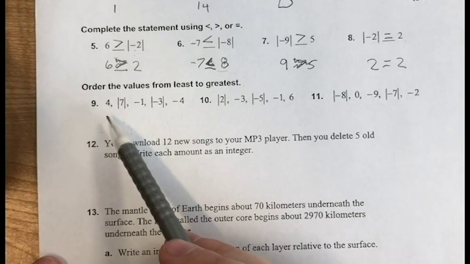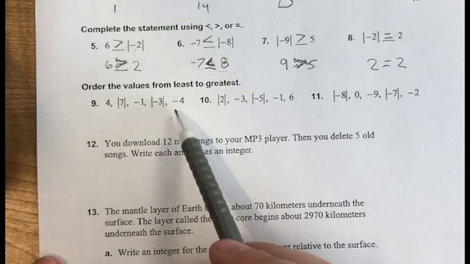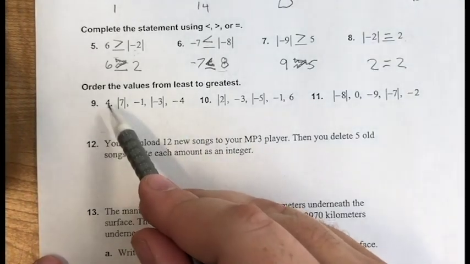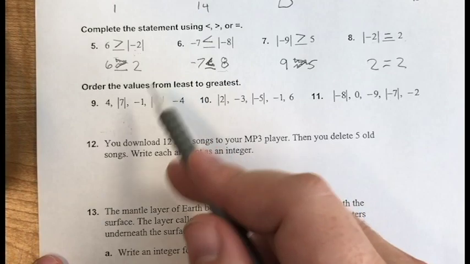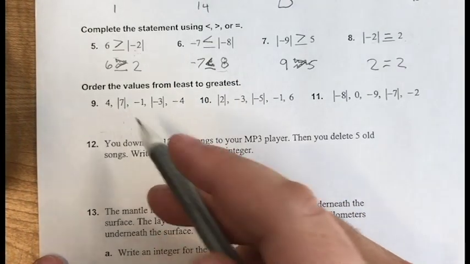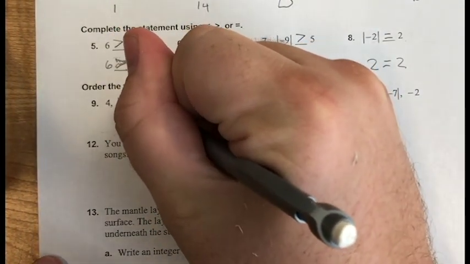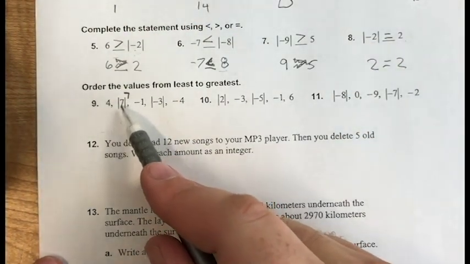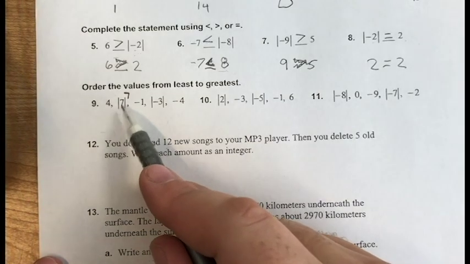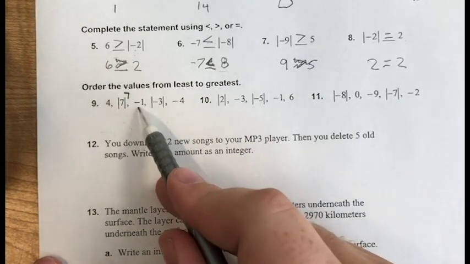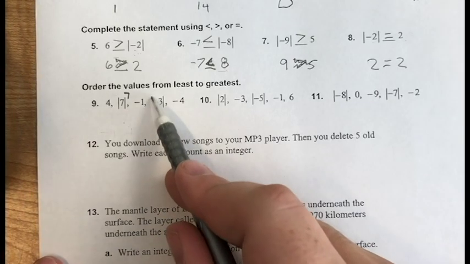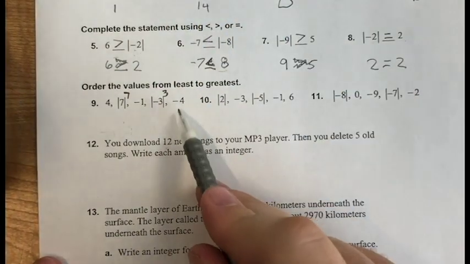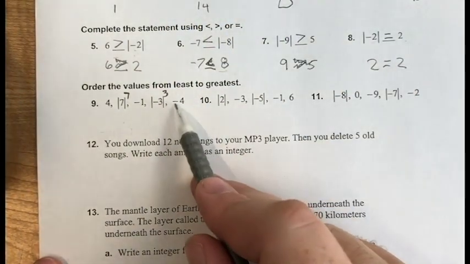All right, so I need to look at each one of these and actually find what their true value is. And so this one's pretty easy. 4 happens to be 4. The absolute value of 7, well, I'm going to write it to the side just so I don't forget it, is 7. All right, because we know it takes 7 jumps to get from 0 to 7. Therefore, the absolute value is 7. All right, negative 1, we don't have to do anything with. The absolute value of negative 3 happens to be 3, so we know that number. And then we have negative 4, and we don't have to do anything with it.